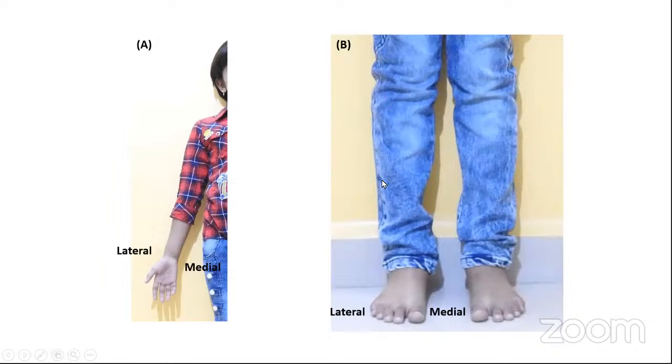The fibula is present on the lateral side, whereas the tibia is present on the medial side. Okay, so tibia, and on this side there is the presence of the fibula. This I am saying because whenever we are talking about the skeletal muscles, as they are called skeletal muscles, it means they are attached to the bones. So you should also be familiar with the orientation of the bones.